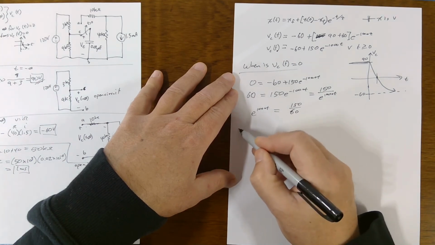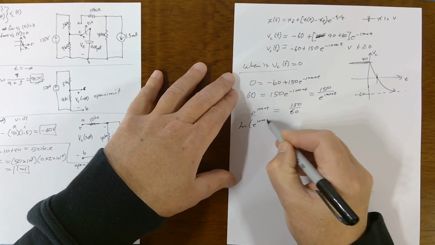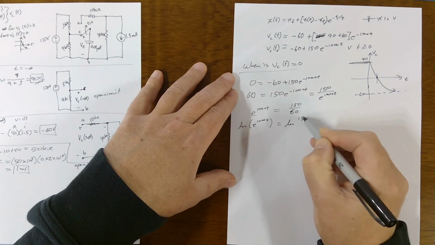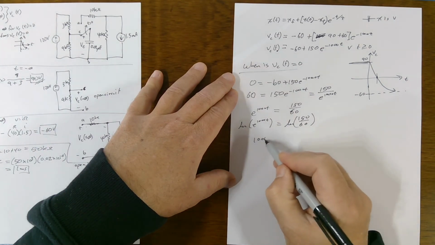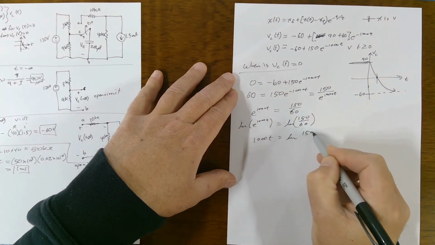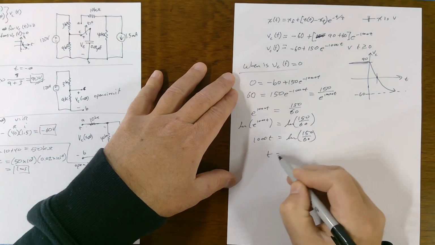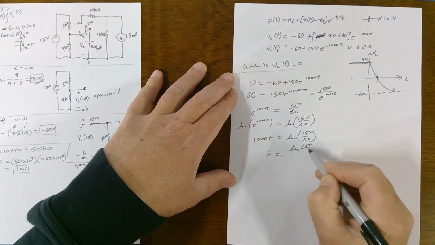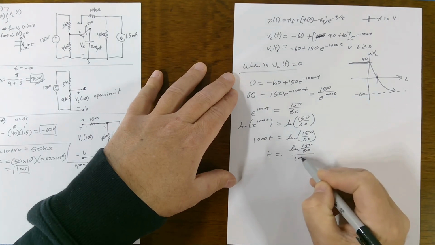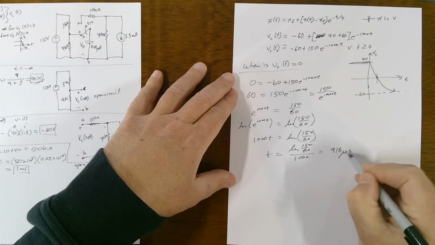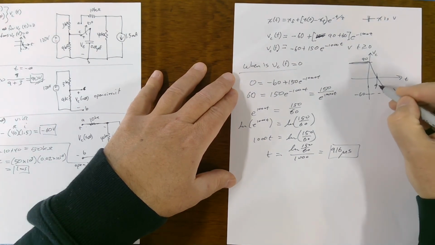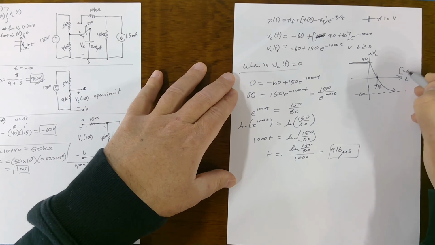So ln of e to the 1000 t equals ln of 150 over 60, so 1000 t equals ln of 150 over 60. So t is ln of 150 over 60, over 1000. Punch your buttons on your calculator and you get 916 microseconds. Nice little problem.